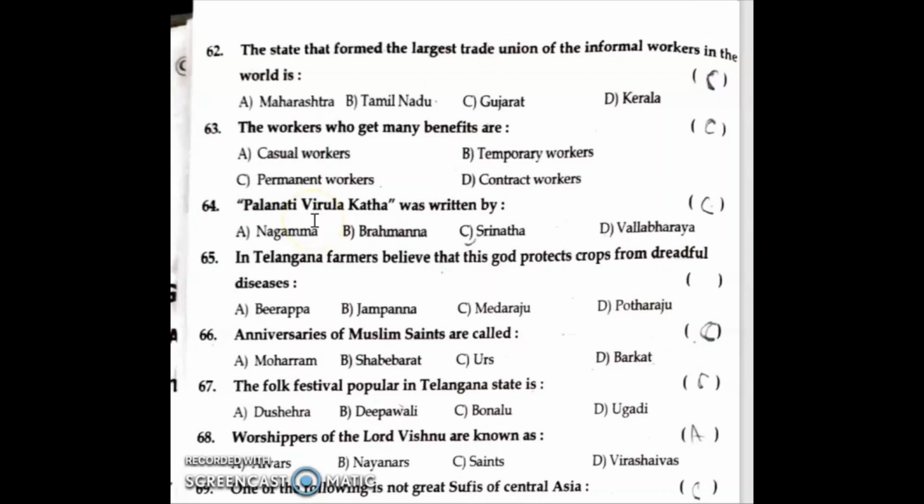Palanati Virola Katha was written by, 64th answer is C. Srinatha. In Telangana, farmer believes that this god protects crops from dreadful diseases. It is D. Potharaju.